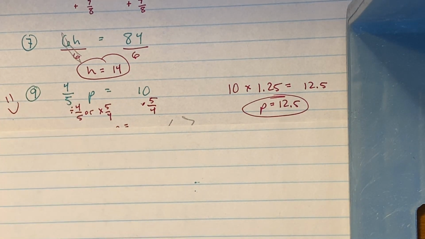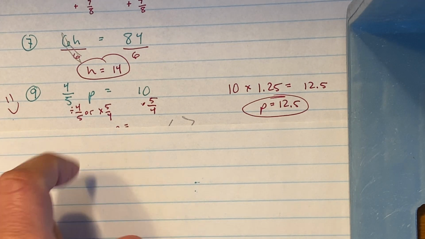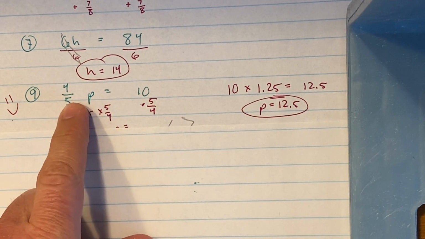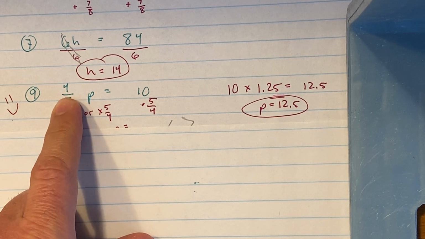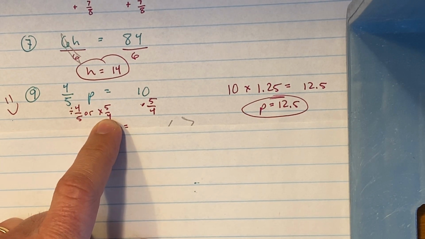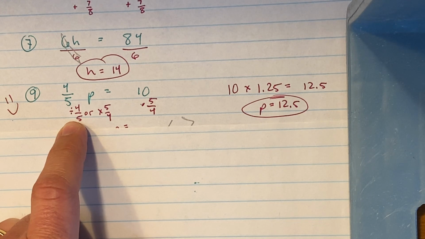4/5 p equals 10. How do we get rid of 4/5? The coefficient 4/5? Well, you can divide by 4/5, and to divide by a fraction, you multiply by its reciprocal. A number times its reciprocal equals 1. Canceling it out, 1 times p is just p. So we want to cancel that out by timesing it by its reciprocal or dividing it by itself.